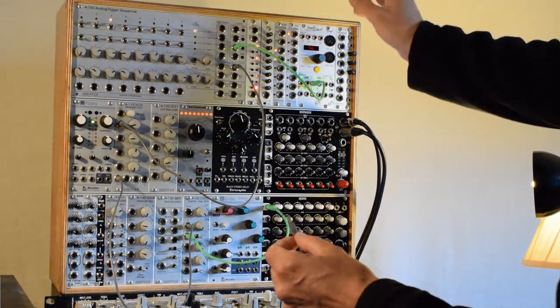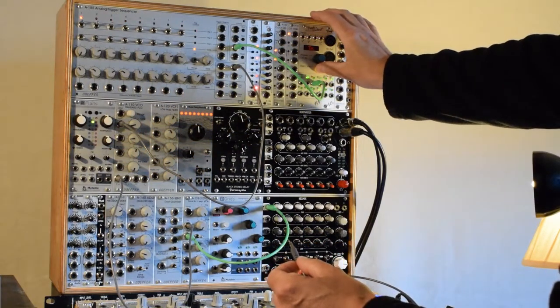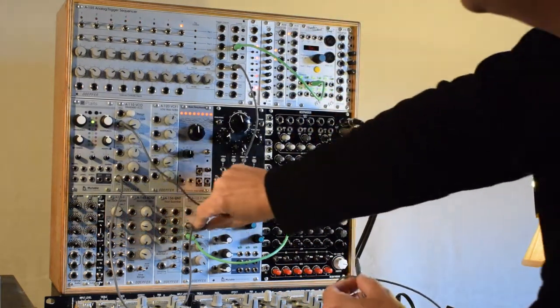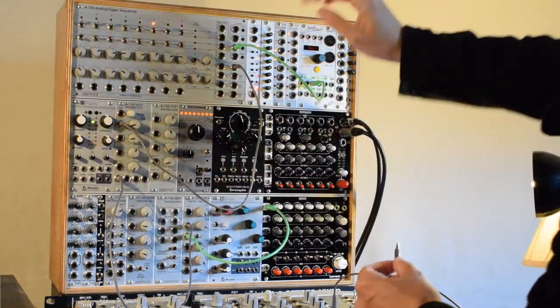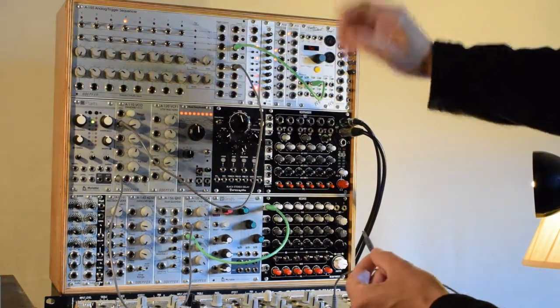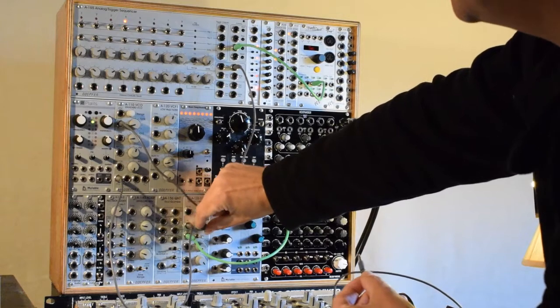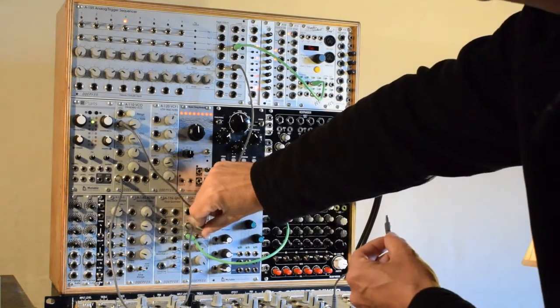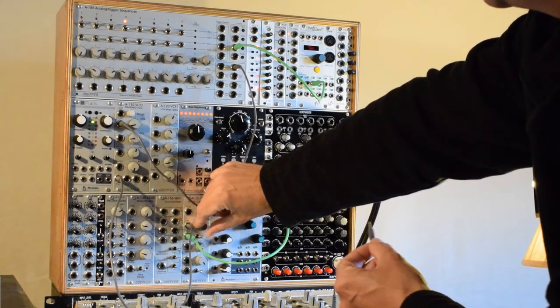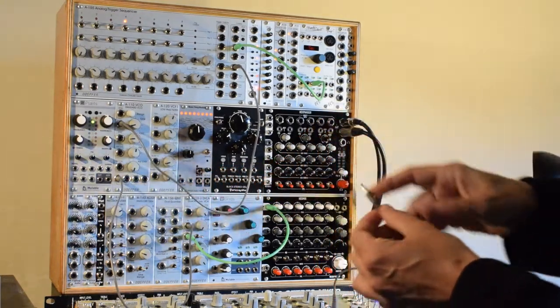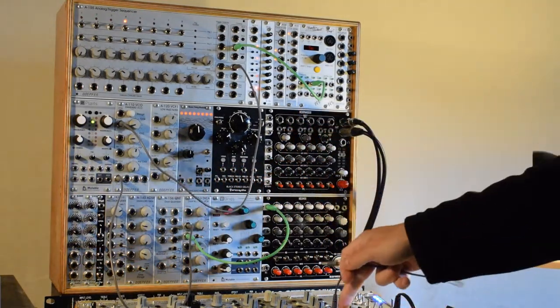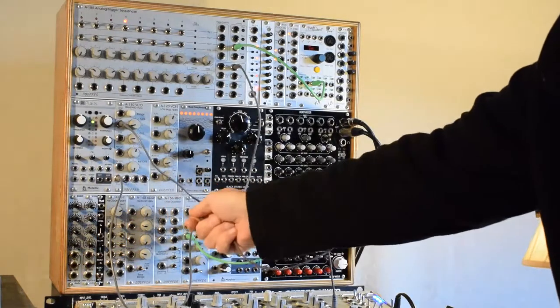In fact, what we'll do is we'll just stop the sequencer, so we've got a constant tone. Let's listen to it together. I'll just stop the sequencer there, so we've just got a constant tone at the moment. Turn it down. Now I'll feed the control voltage from the low frequency oscillator into the CV in.